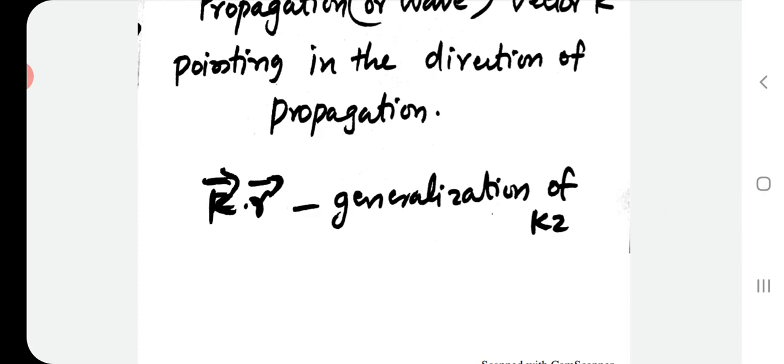So what is r? r is a point, a position vector to a point where we want to know the electric field and the magnetic field. So r is the position vector of a point where the electric field and magnetic field of the electromagnetic wave are to be known. I think this is clear.